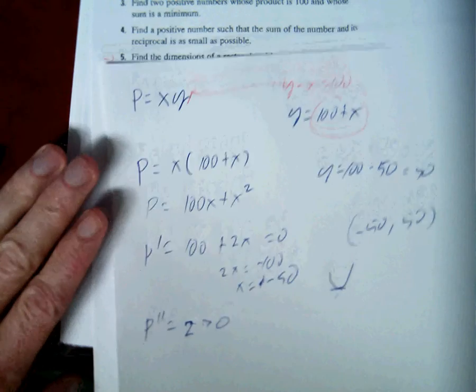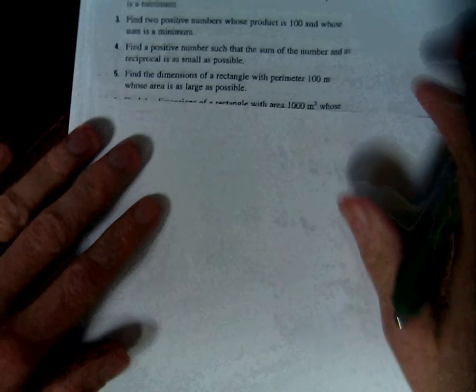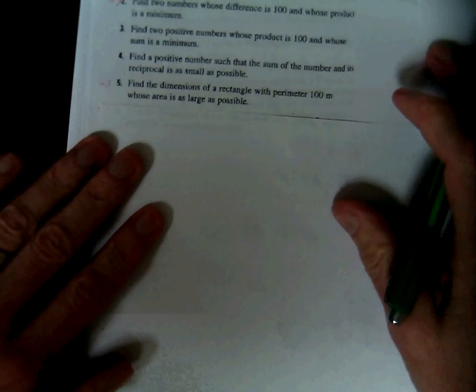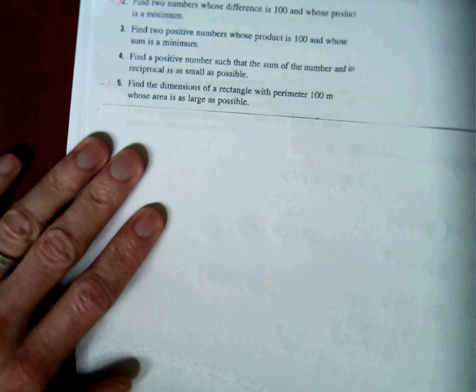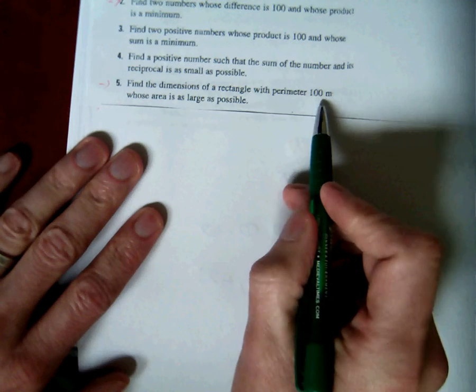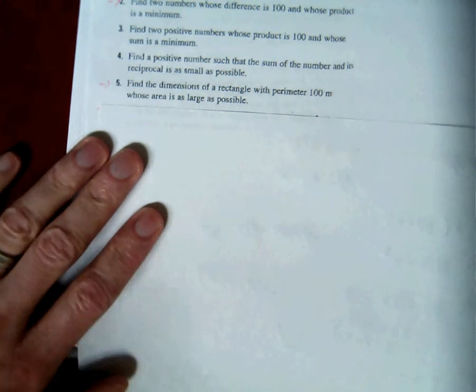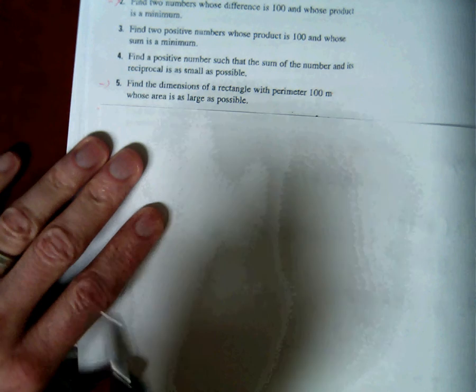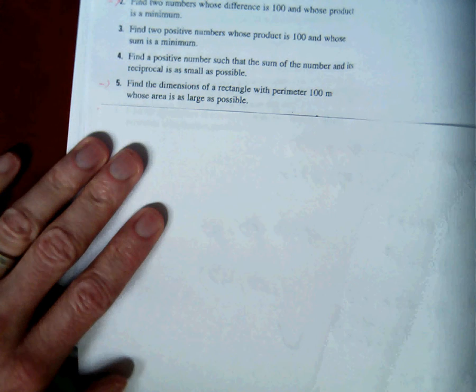All right, so next up, let's look at problem 5. All right, so number 5, it says, find the dimension of a rectangle with a perimeter of 100 meters whose area is as large as possible. All right. Now we're getting into something, at most of these optimization problems, there's a picture involved. The first one, there was no way to have a picture. You're just talking about numbers.